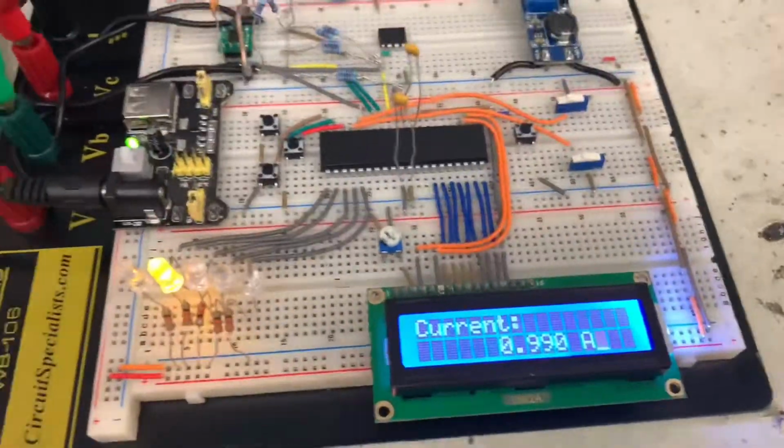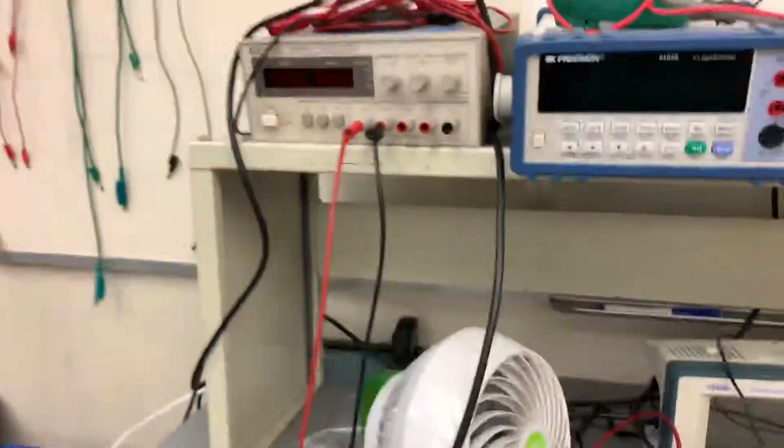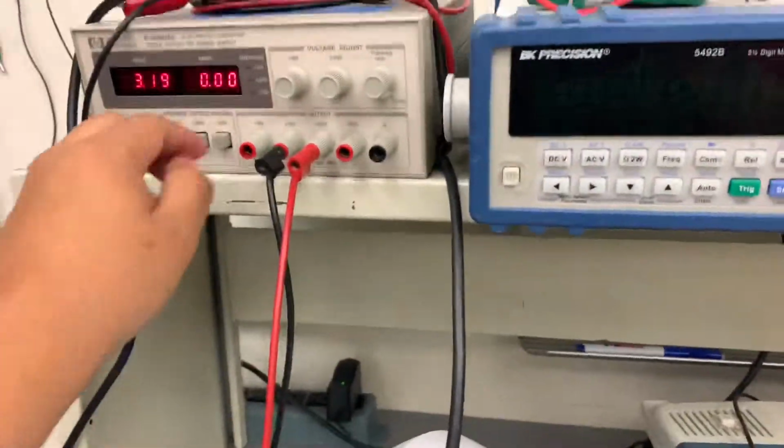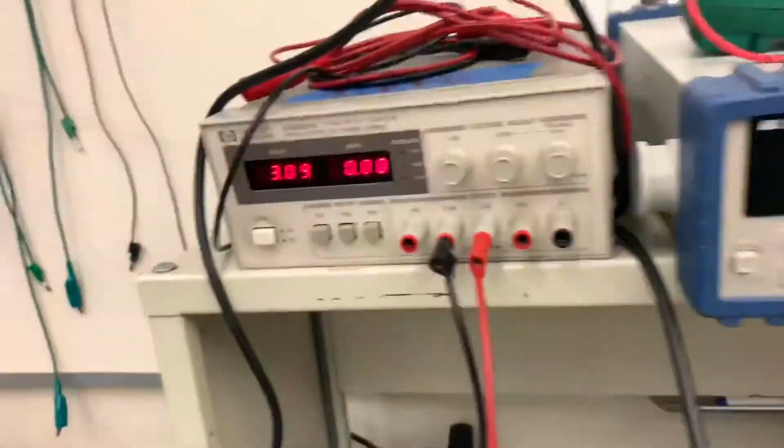It can also read backwards, so it can read -1. Multimeter connected directly to the power supply. So if I put this on the 20-volt rail, I can see that the multimeter, if I put it to voltage, it's reading 3.072.